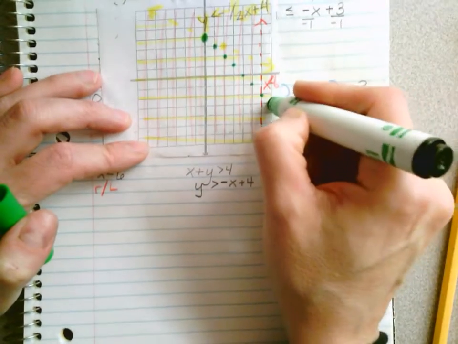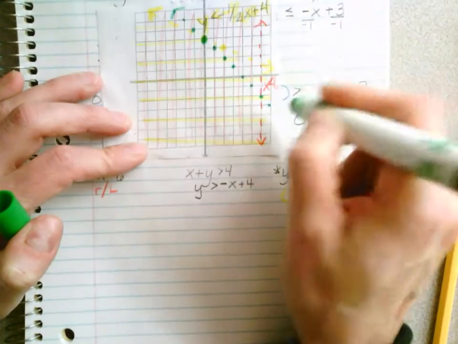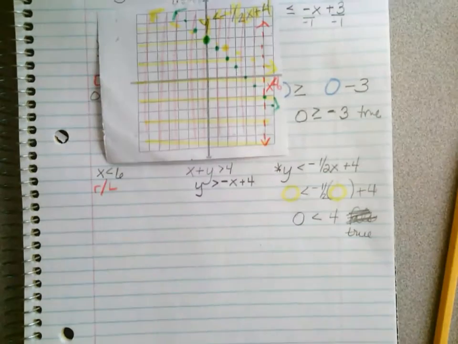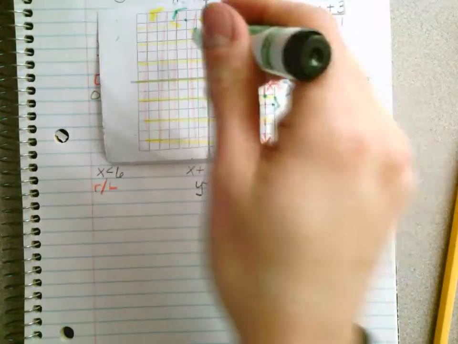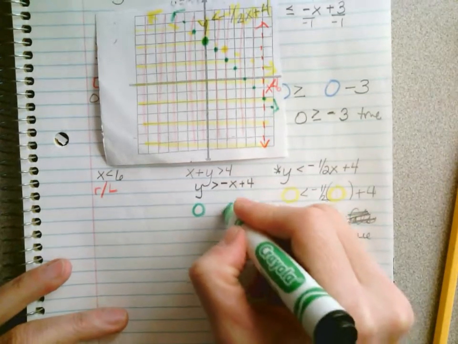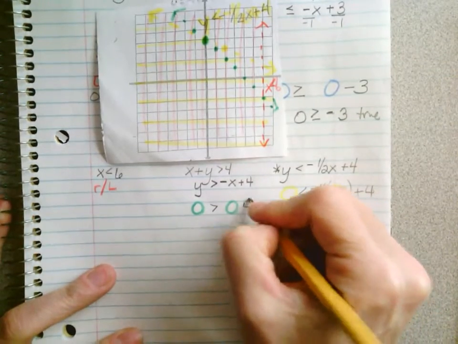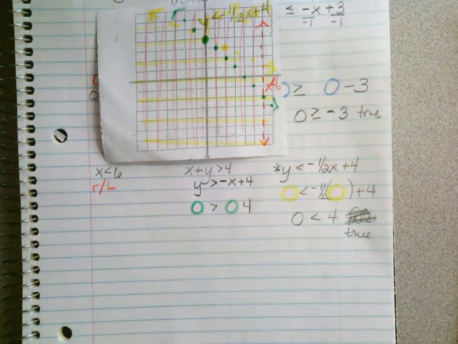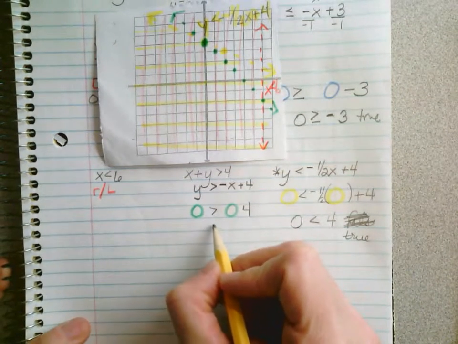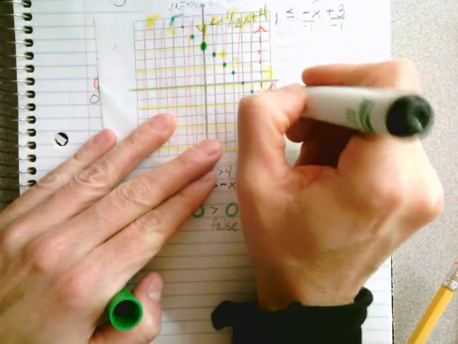Solid or dotted? Looks like it's dotted, doesn't it? I've already kind of drawn it. So, yellow line, green line, red line. Should we test 0, 0? Sure. 0, the opposite of 0, which is 0. 0 is greater than 4? No. False. Which means you shade everything to the right.